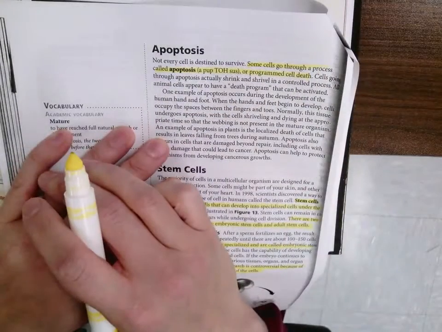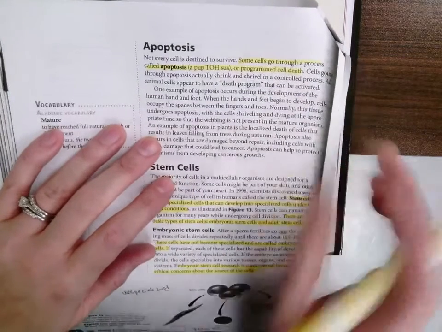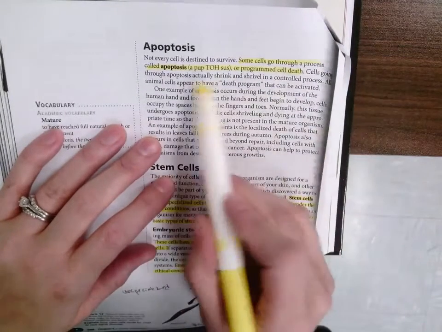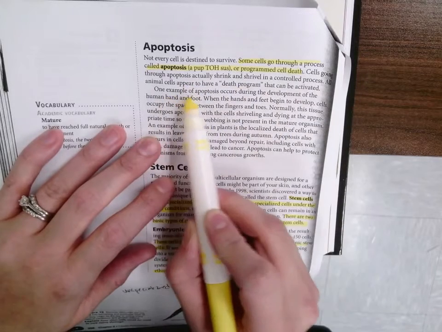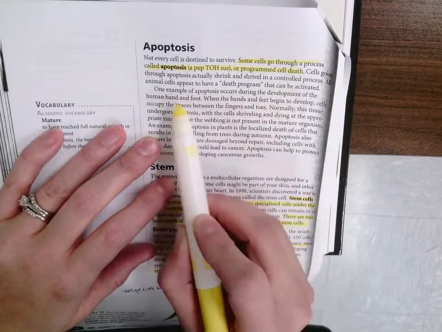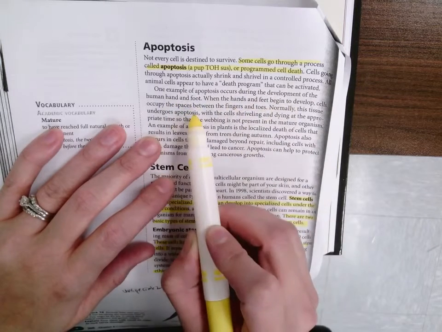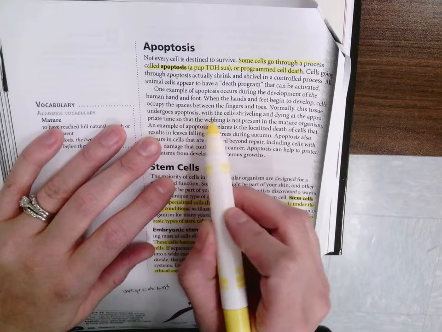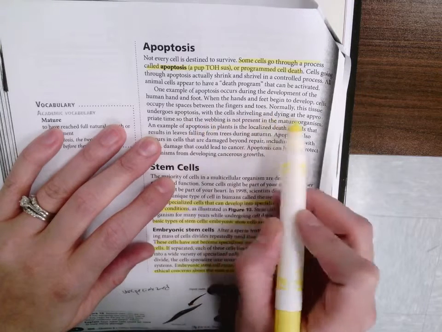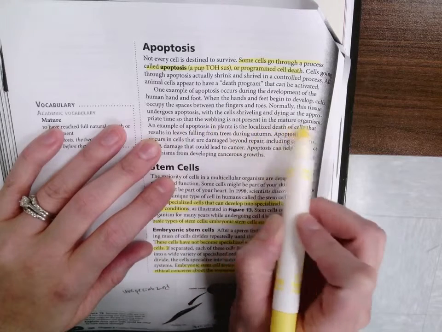Cells going through apoptosis actually shrink and shrivel in a controlled process. All animal cells appear to have a death program that can be activated. One example of apoptosis occurs during the development of the human hand and foot. When the hands and feet begin to develop, cells occupy the spaces between the fingers and toes. Normally, this tissue undergoes apoptosis, with the cells shriveling and dying at the appropriate time, so that the webbing is not present in the mature organism.